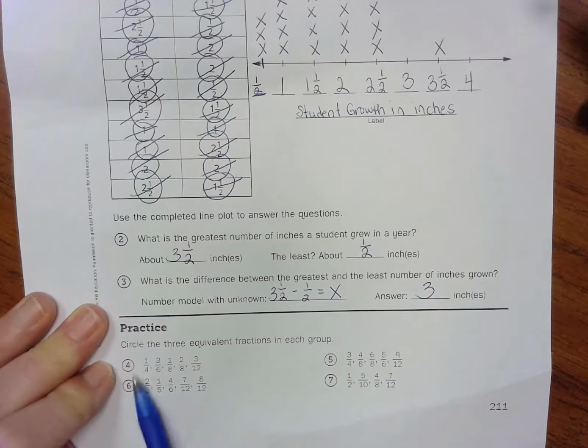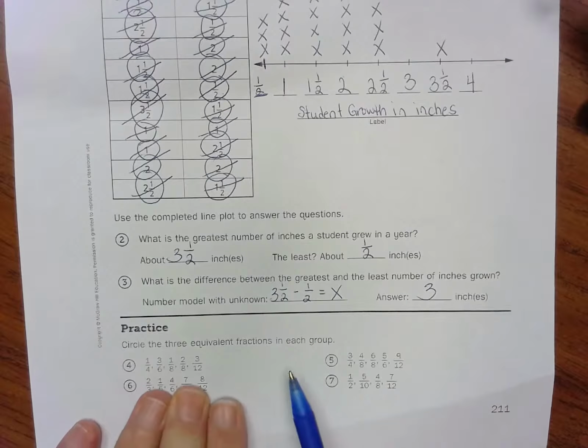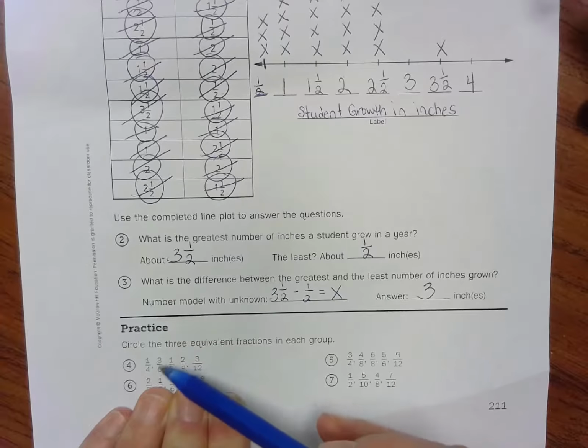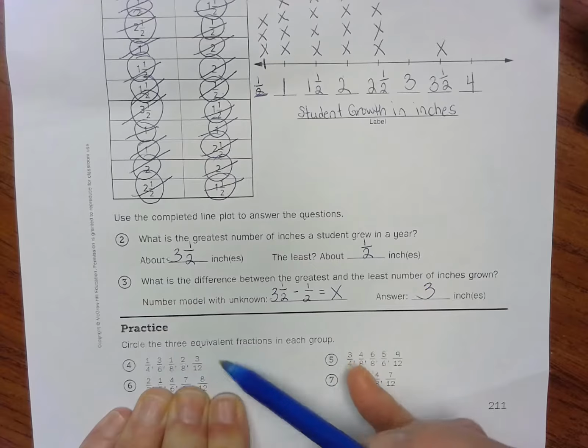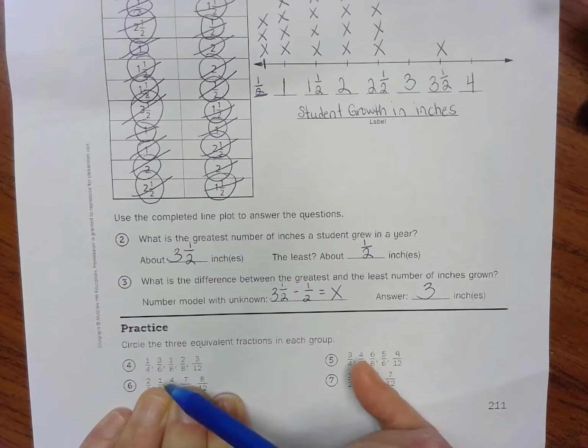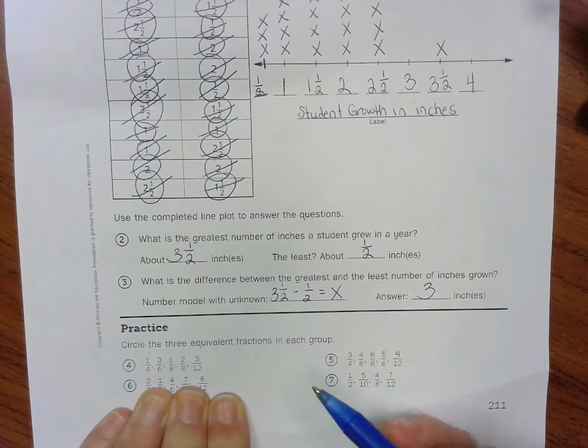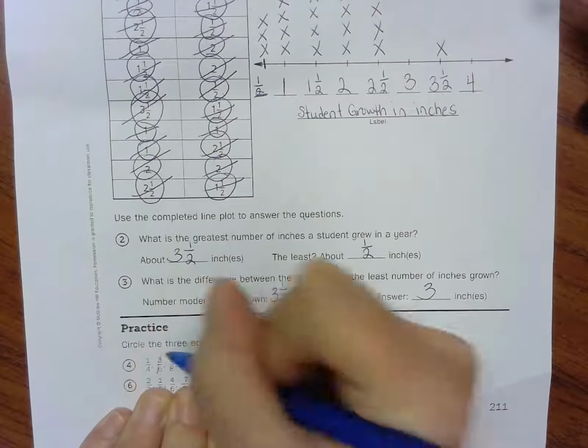So what do you notice about these fractions? Well, right away I notice that 3/6, well, 3 is half of 6, so that's equivalent to 1/2, and I don't see any other fractions like that. So that one I'm just going to cross off because I know that's not one.